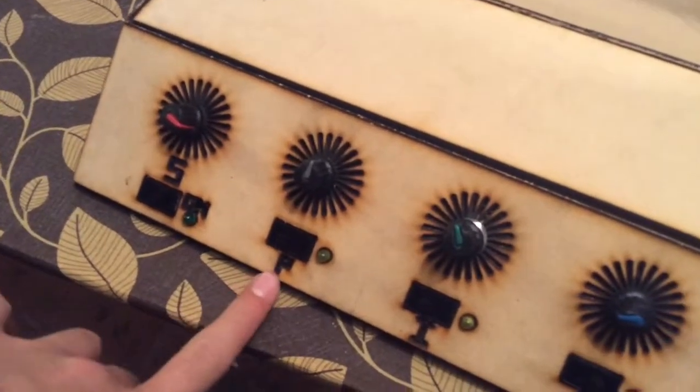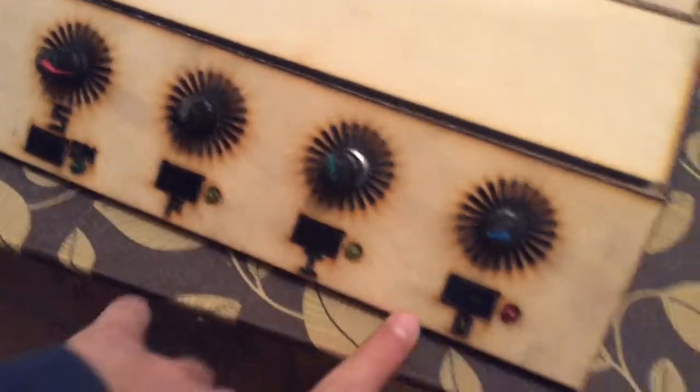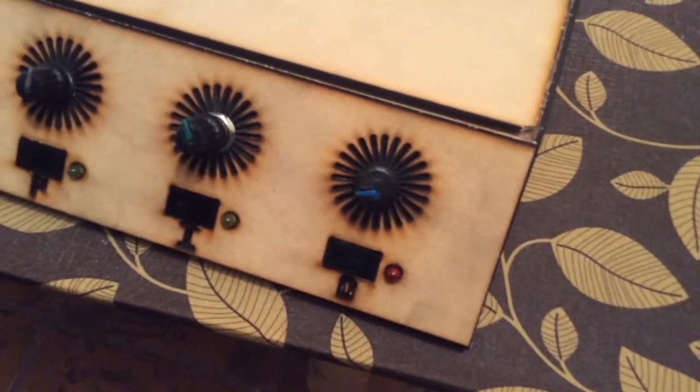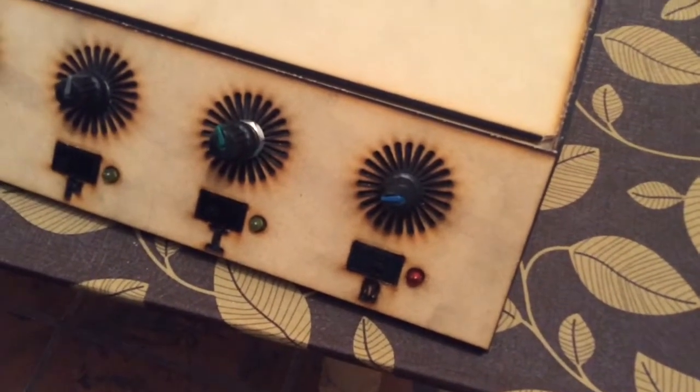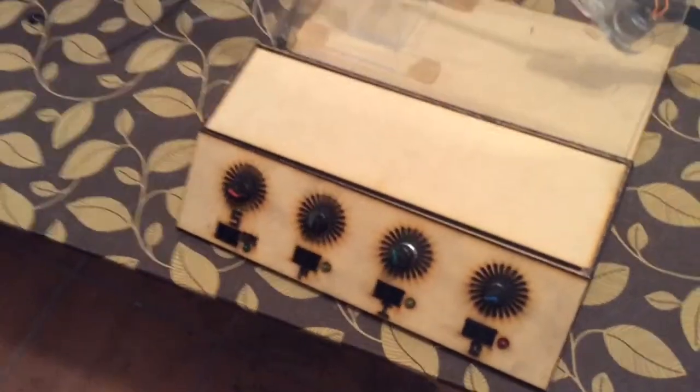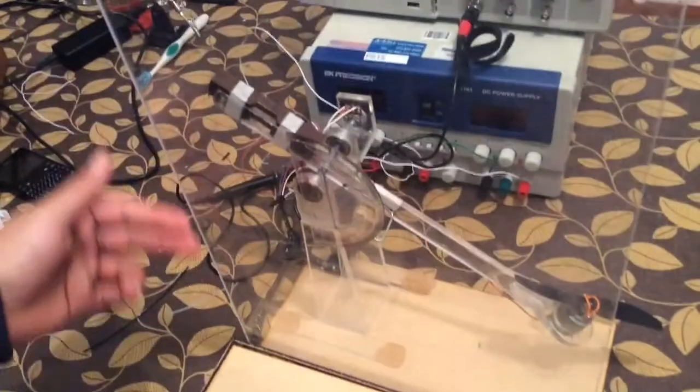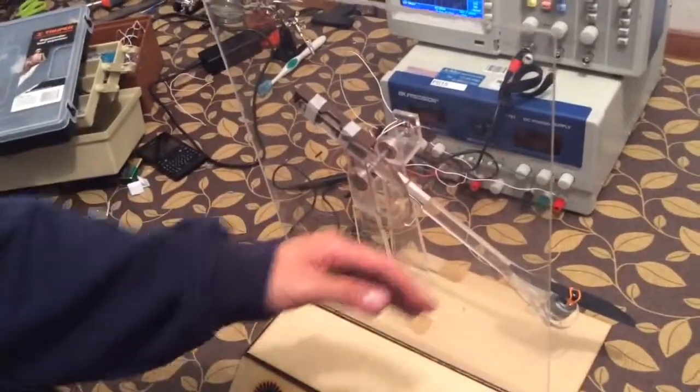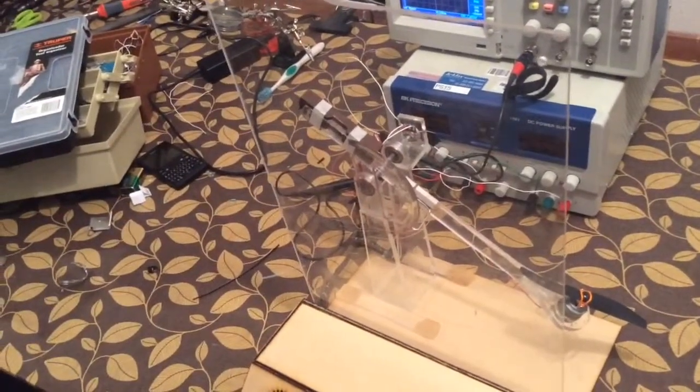Here we have the proportional, the integral, and the derivative gains. Well, potentiometers to adjust the gains. And this part is the protection for the user, so it cannot hurt.